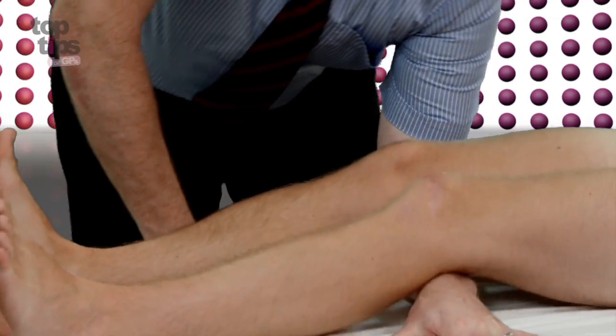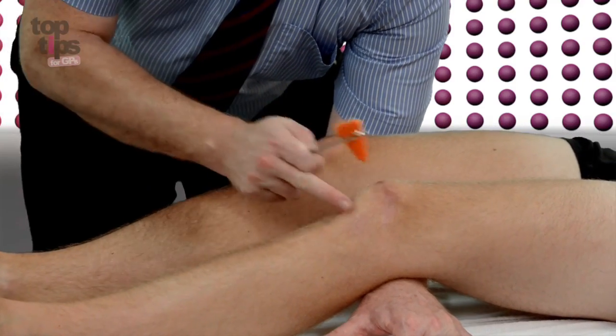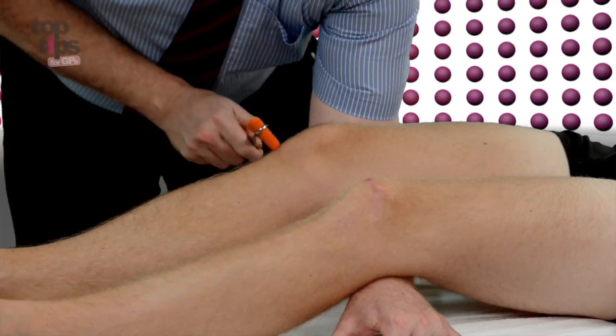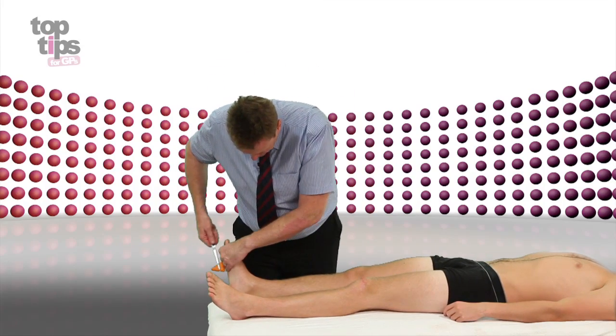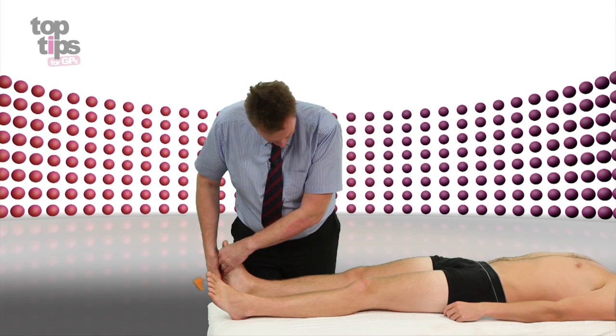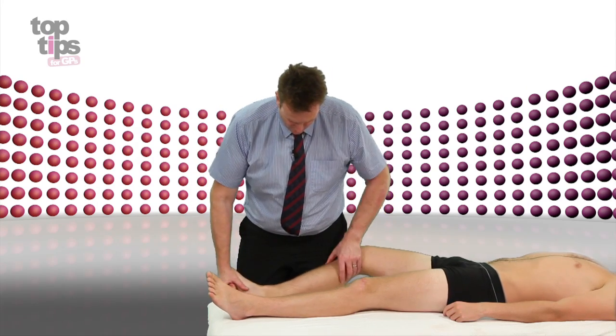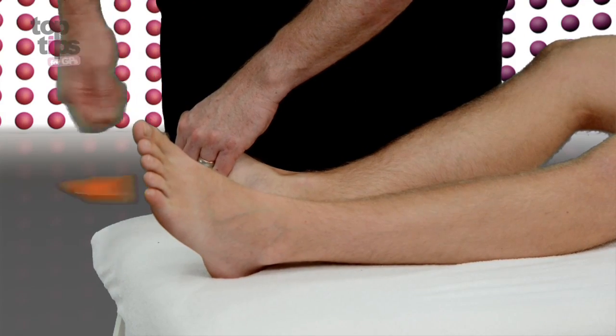Just relax for me as much as you can. We're aiming for the comparison between both sides. So the patellar reflex. Coming down to the ankle jerk. If you have issues getting a reflex like this, two simple things to do. One is to flex the knee and bend the ankle and check there.